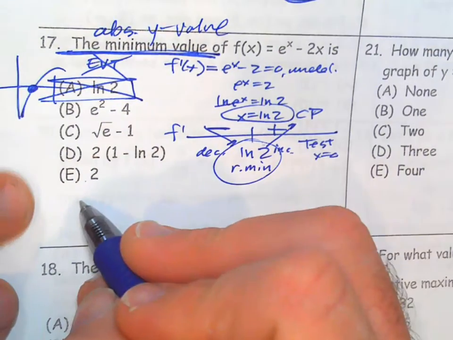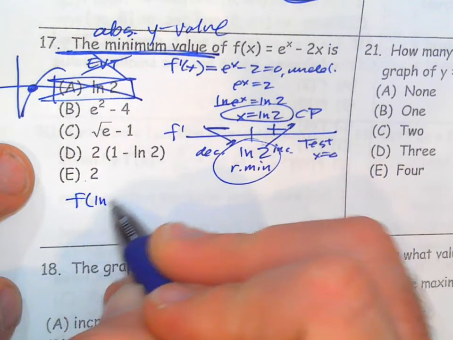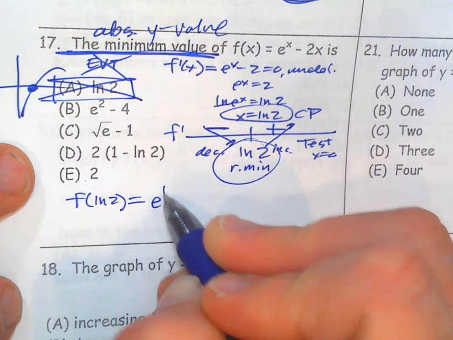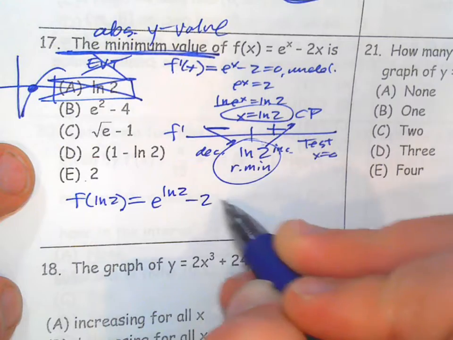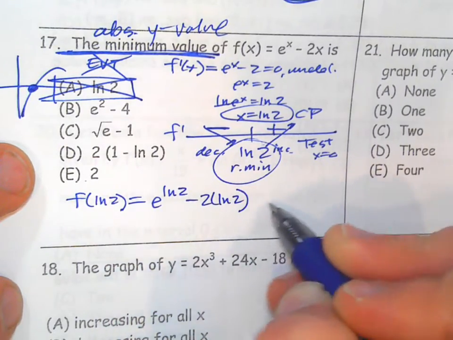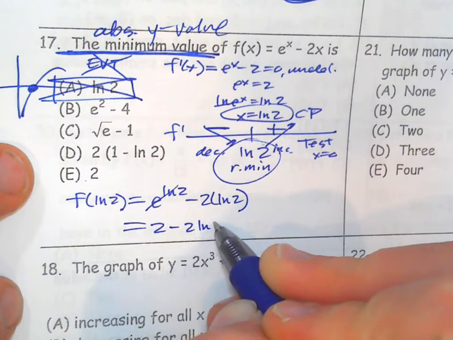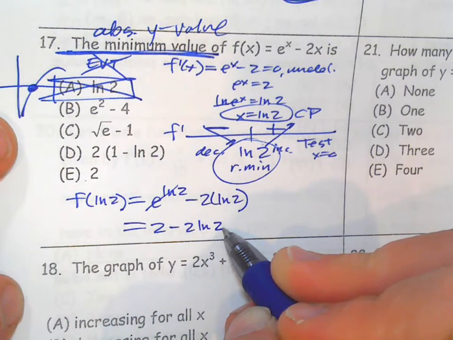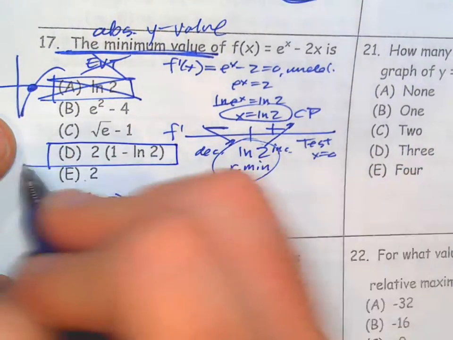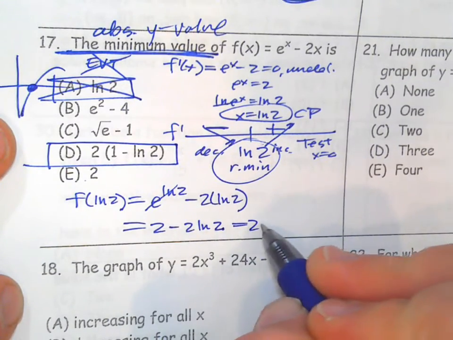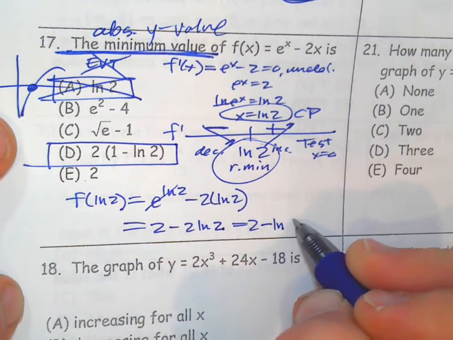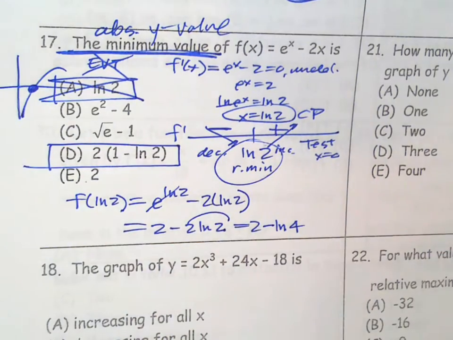So we got to plug that back in to here. So that's going to be 2 minus 2 natural log of 2. And that's the closest here. Now, also just keep in mind, this could be 2 natural log of 4. You could bring this in as an exponent.